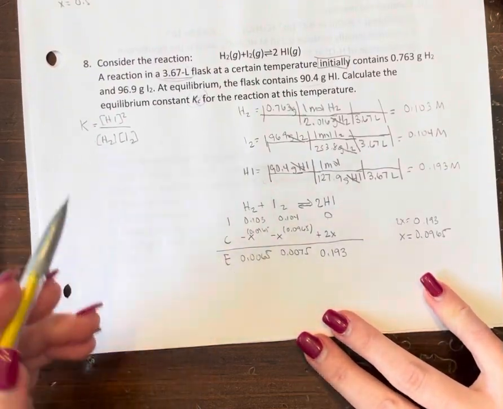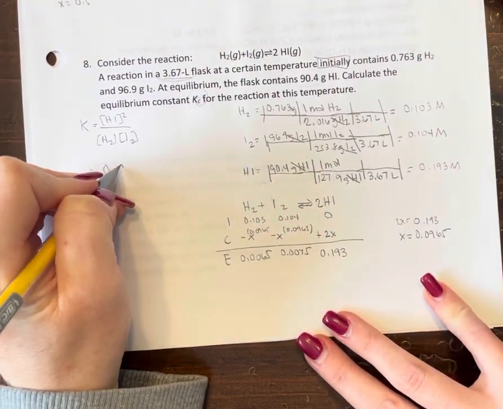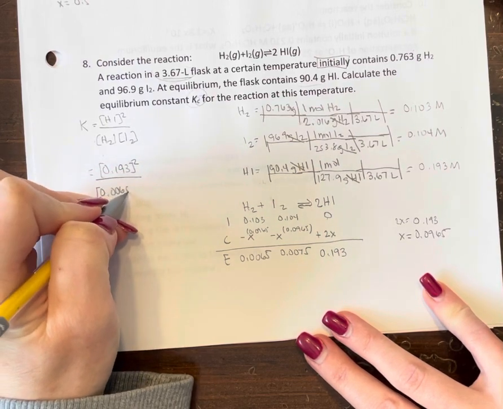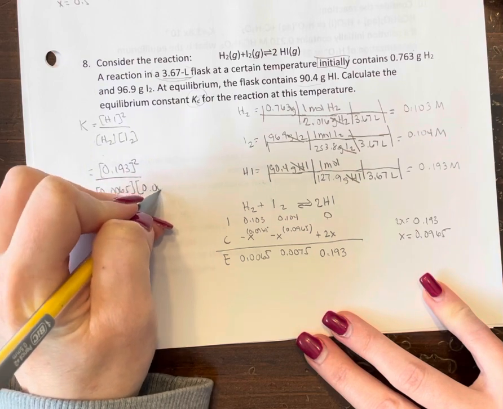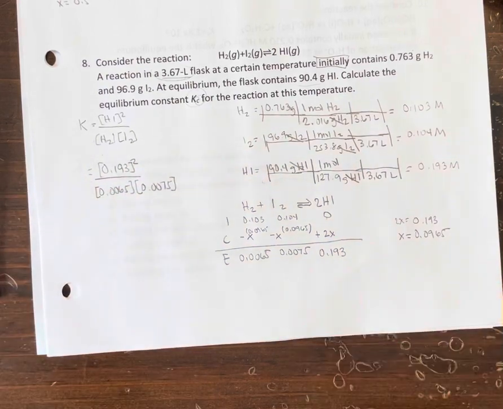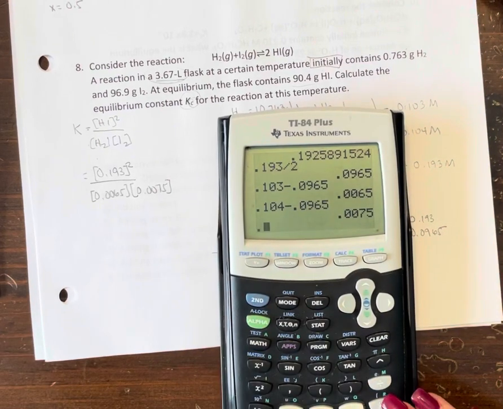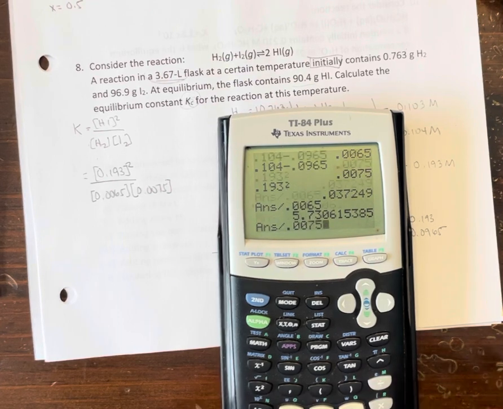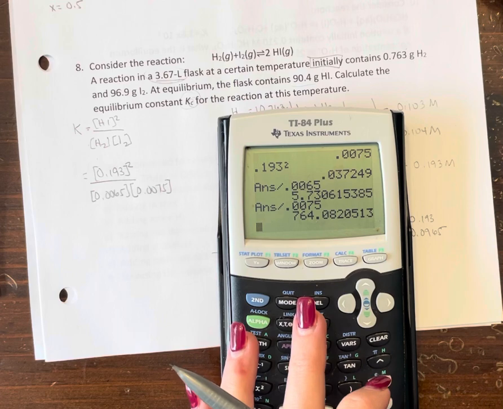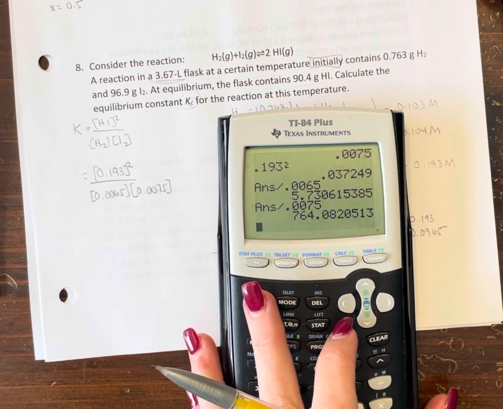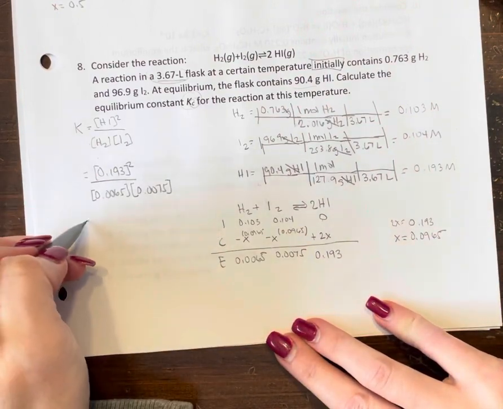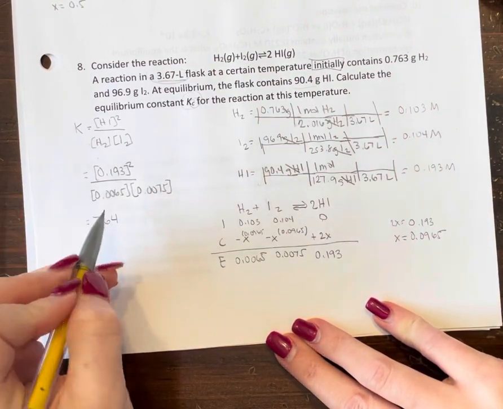We now have concentrations, so we can plug those in. Copy them correctly. All right. And there I got 764 for K.